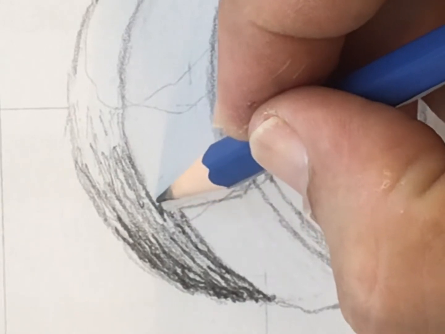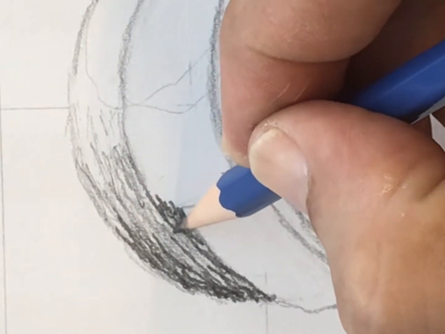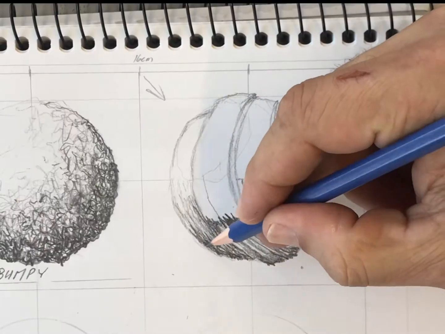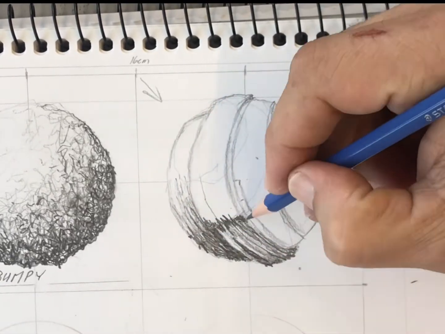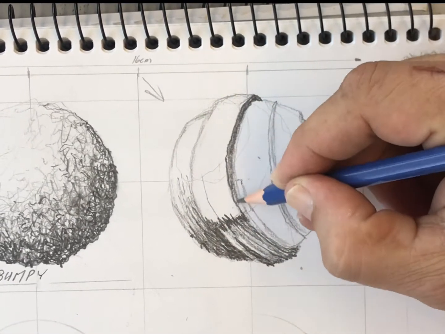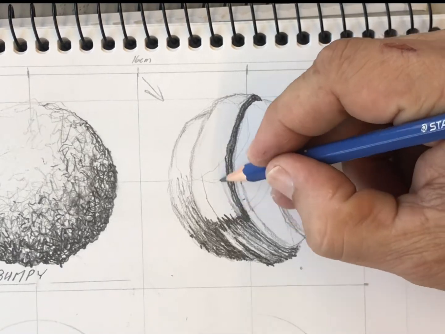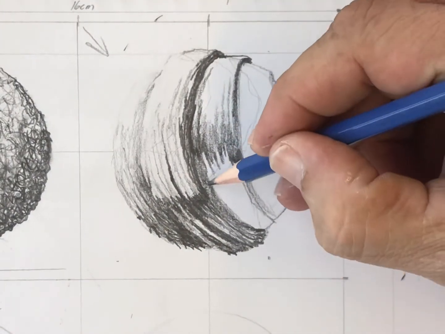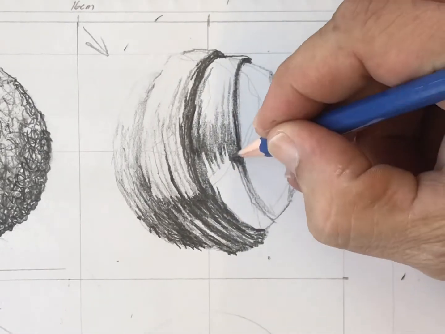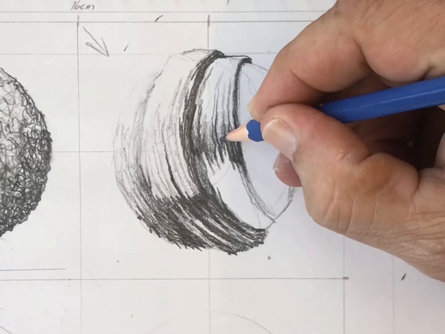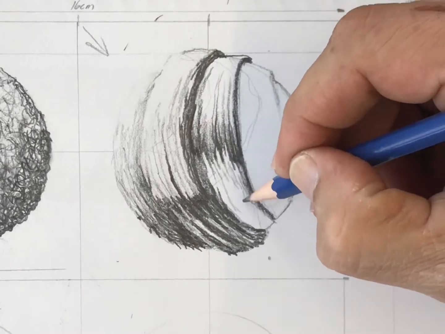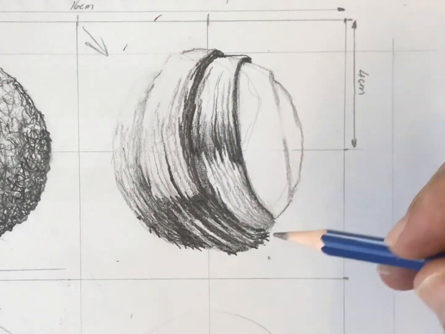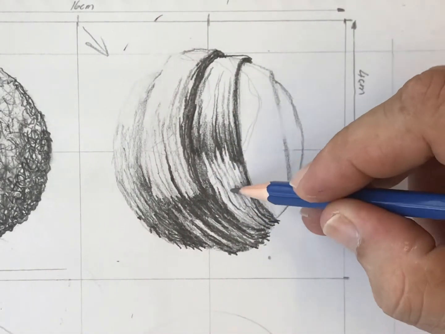I just continue doing that, being conscious of where my value planes are, so where my highlights are and my midtones. But then there's also textures within those value planes, and I need to be creating those and emphasizing those with lines. See how I treat the edges quite carefully and make sure that the edges of the shapes agree with the kind of mark that I'm using in the shapes as well.